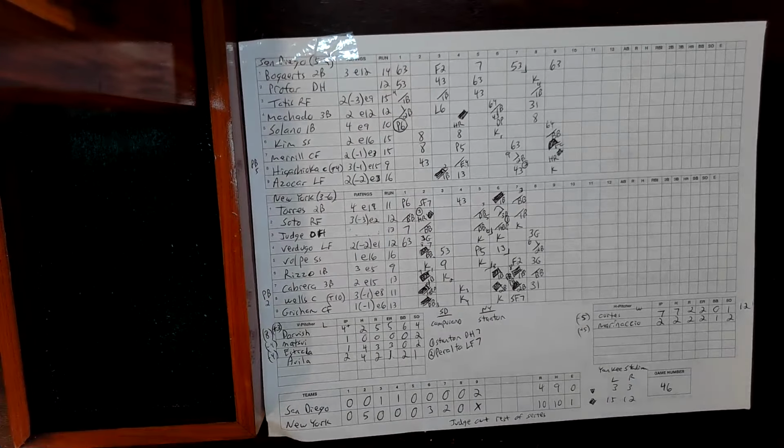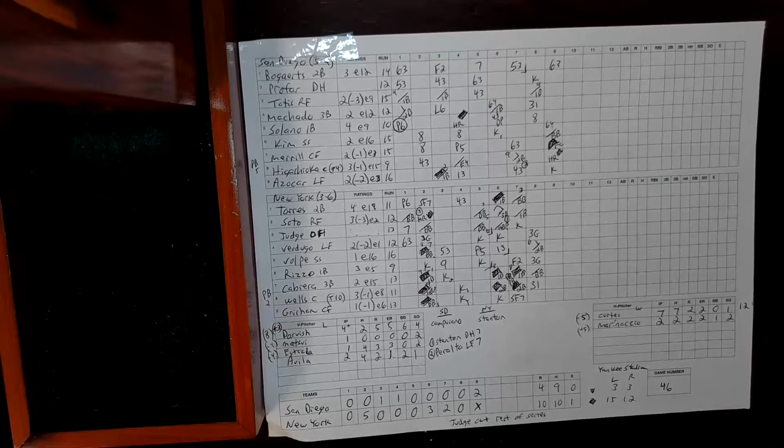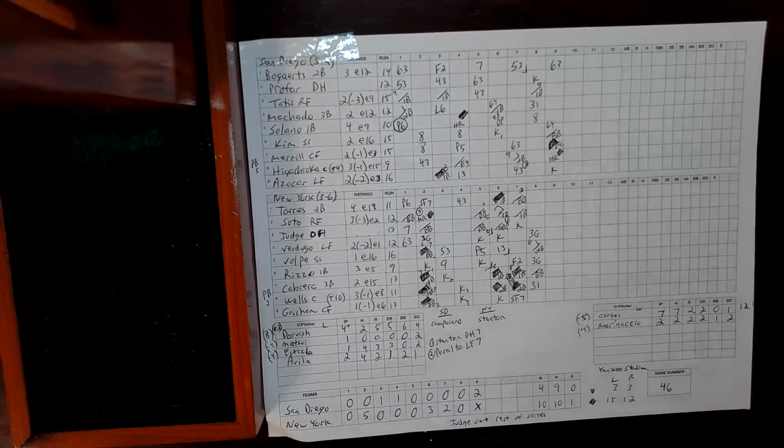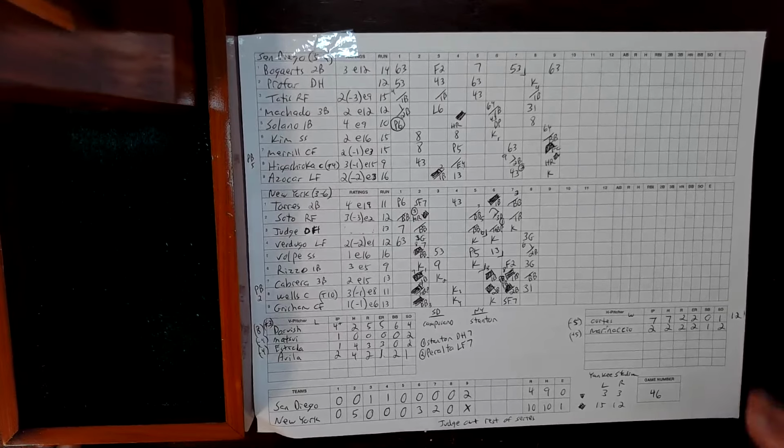Hope you enjoyed this presentation of the Strat-O-Matic Demolition League, despite the fact that it was not a close game. But that's just the way the dice turn out sometimes. You never can tell how they're going to go. But can't have close games every time. That's all I'll say.